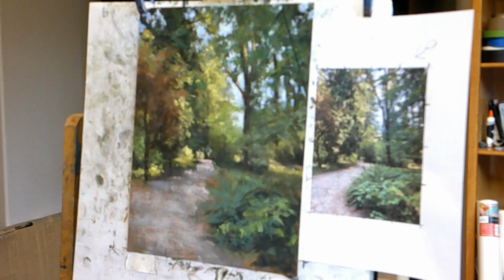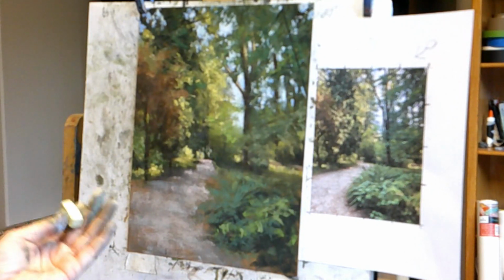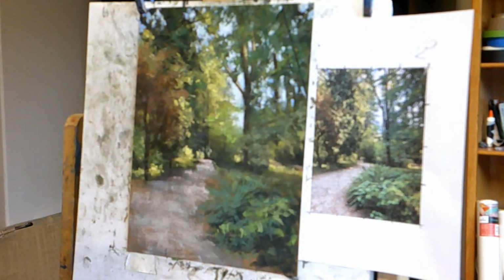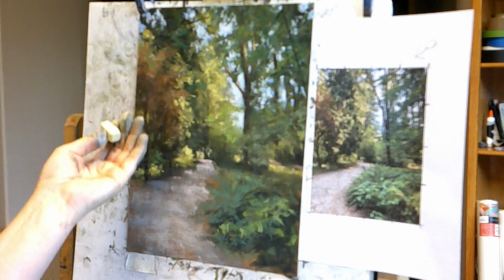And inevitably, I will think I'm finished and post something on social media, and sure enough, within a few hours, I'm going back and taking a photo anew because I have made a change and realized, oh my goodness, how did I not see this huge problem in the piece?